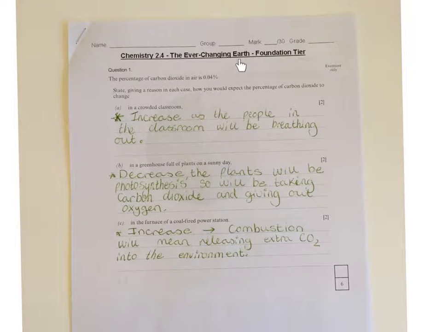Chemistry 2.4, the ever-changing Earth. So the first question asks you, the percentage of carbon dioxide in the air is 0.04. State, giving reasons in each case, how do you expect the percentage of carbon dioxide to change? Number one, in a crowded classroom. So it would increase as the people in the classroom will be breathing out carbon dioxide.